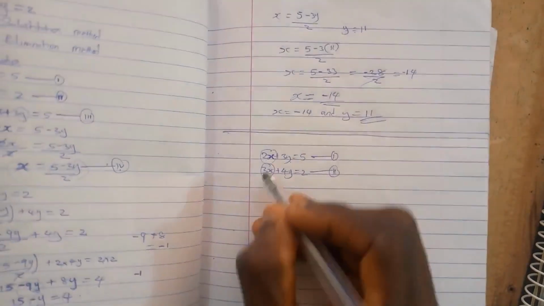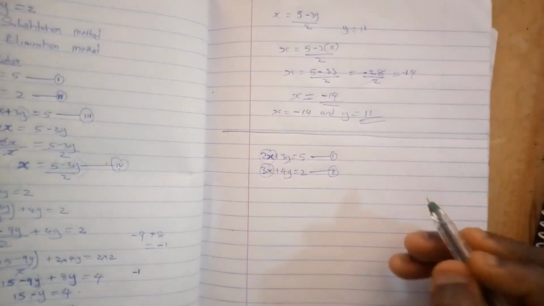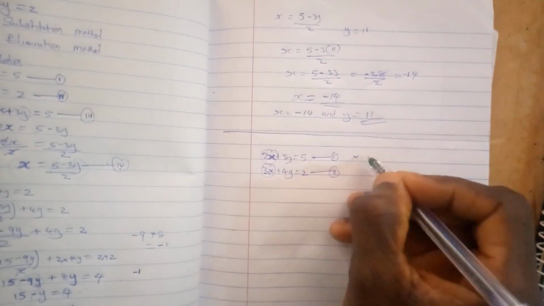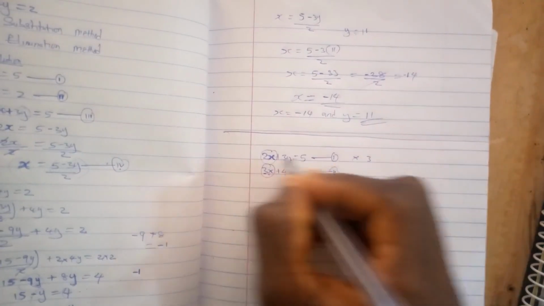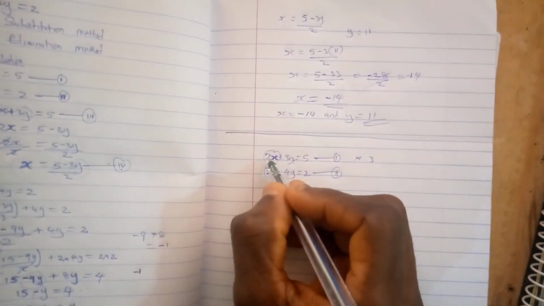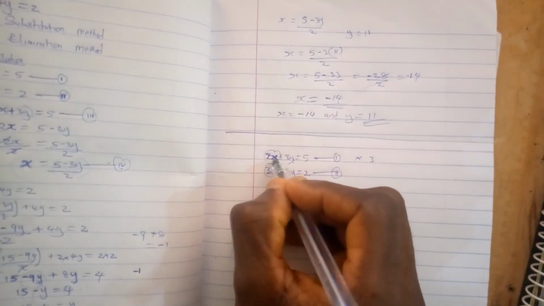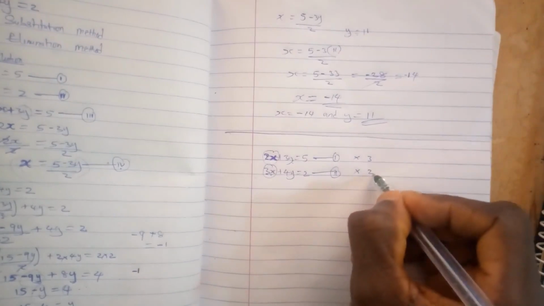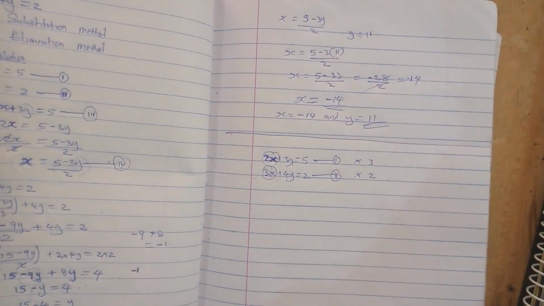Now, I can just interchange the coefficients here. The coefficient of x in equation 2 is 3. I will use that to multiply equation 1 all through. And the coefficient of x in equation 1 is 2. I will use that to multiply equation 2 all through. Do you get that now?